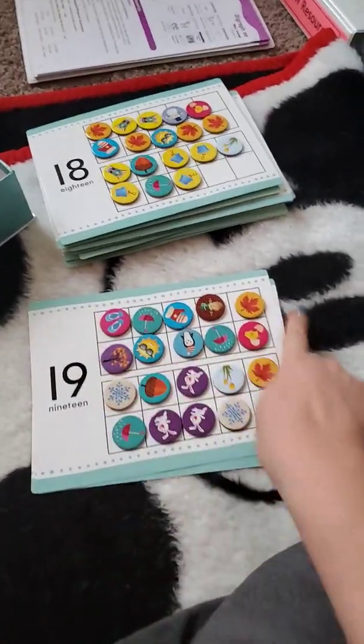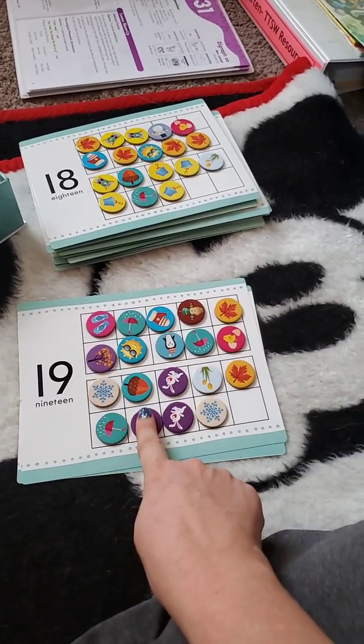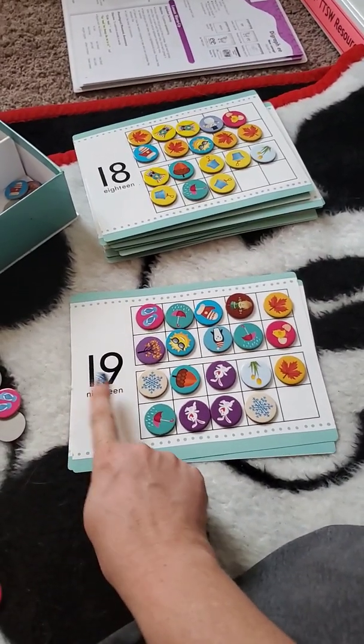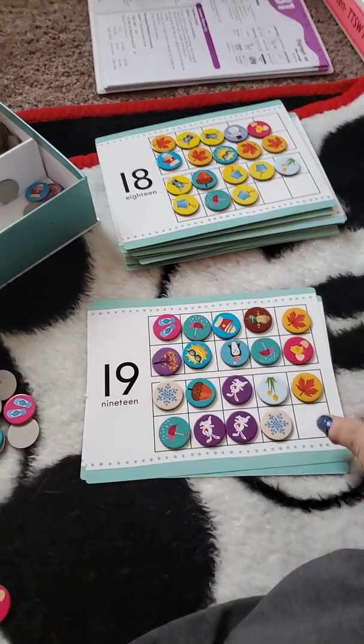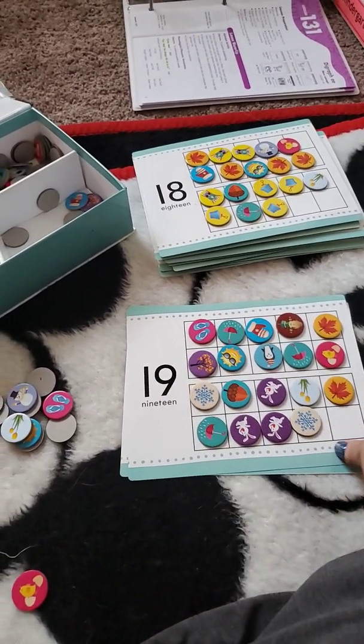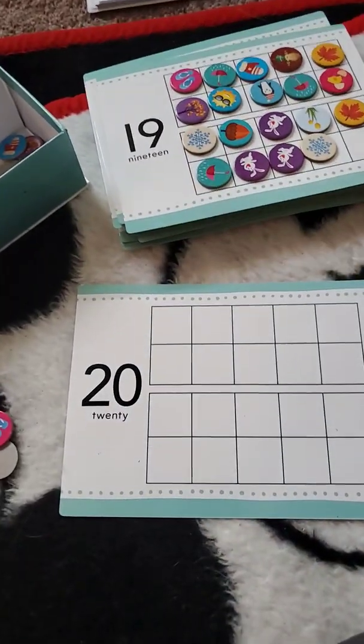You ready? There's 10, 11, 12, 13, 14, 15, 16, 17, 18, 19. Remember, 19 is a 1 and a 9. But be careful when you're writing, because sometimes you guys put your 9 backwards and it looks like a P. So it's 1P. So remember, let's watch our 9s to make sure it looks like a 19.